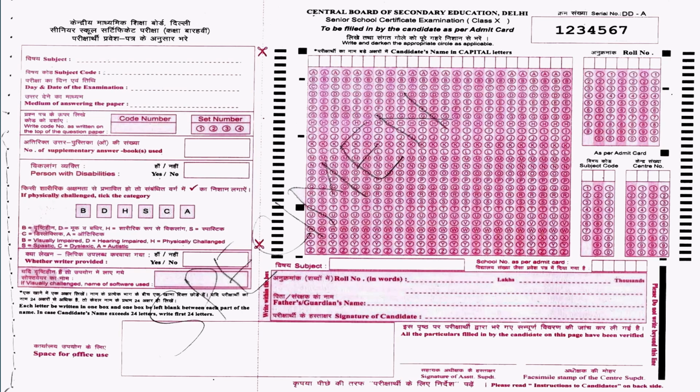This is the answer script and its cover page is basically an OMR based page where you have to furnish particulars, and these particulars will be scanned by a special device called an optical mark reader. So you have to be very careful while filling up the particulars in this page. If you notice this page carefully, it has two parts, the left hand side first part and the right hand side second part. Both the parts you have to fill up properly and with correct particulars.